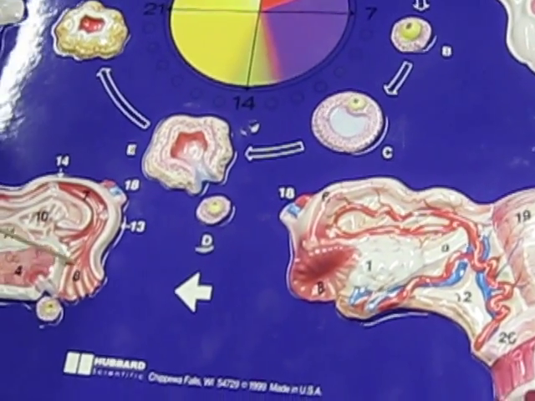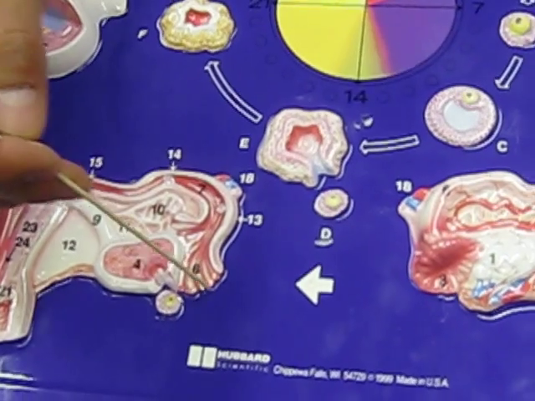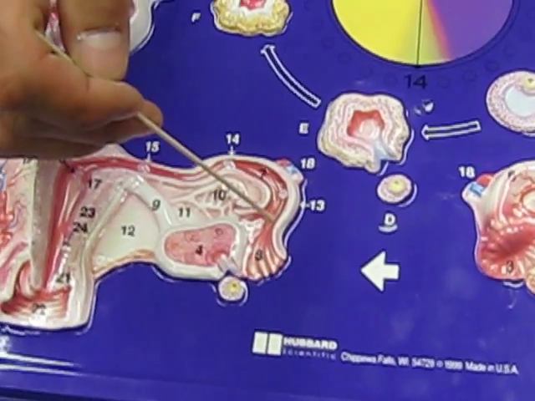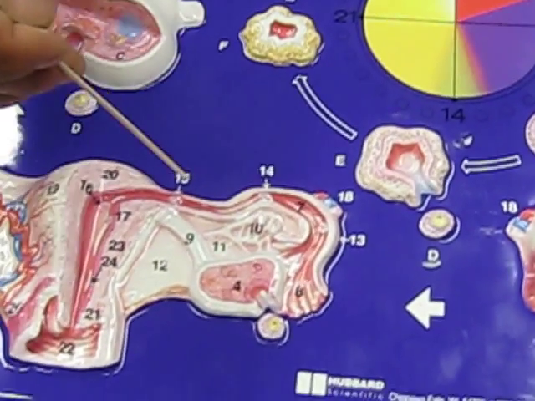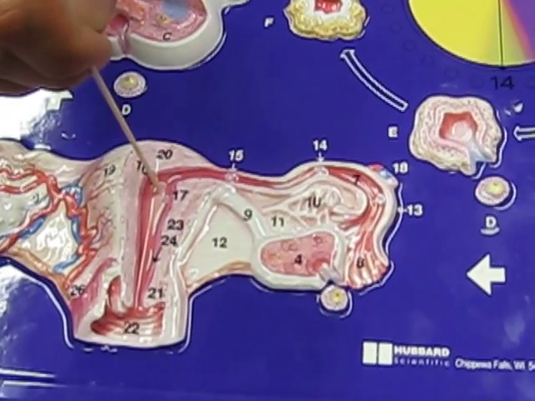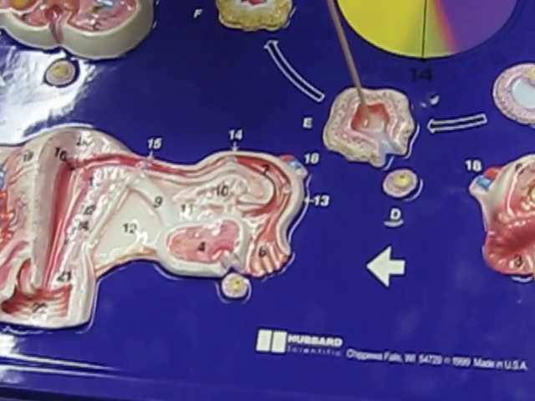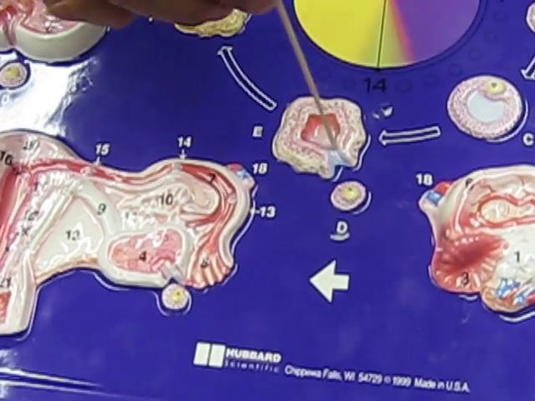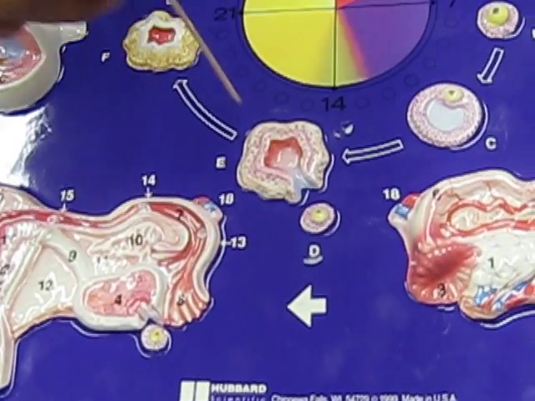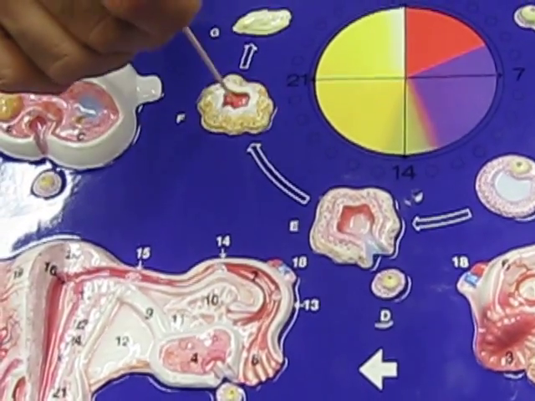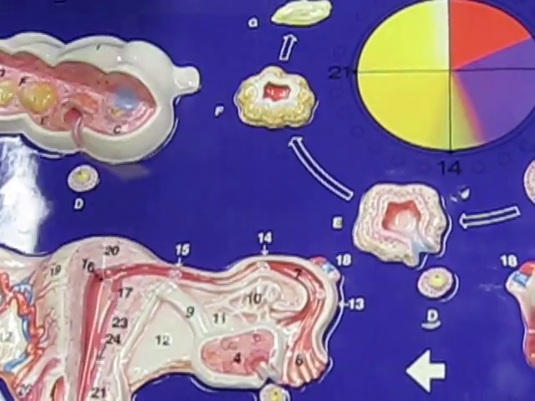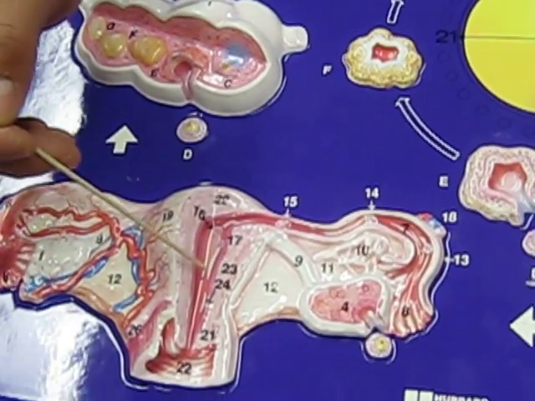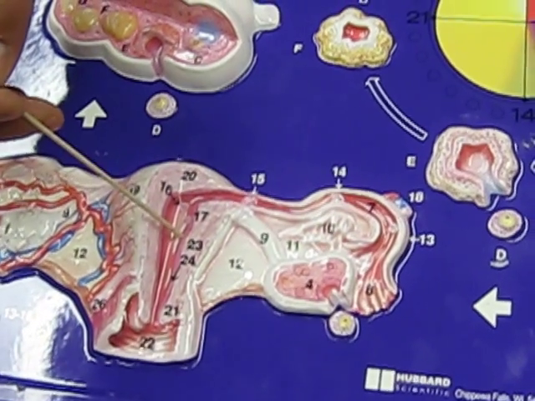The oocyte is drawn into the fimbriae, into the infundibulum, towards the ampulla and the isthmus, into the body of the uterus. When the oocyte leaves the follicle, this becomes a gland called the corpus luteum. The corpus luteum is producing progesterone, which stimulates the vascular development of the endometrium. It's called the stratum functionalis.